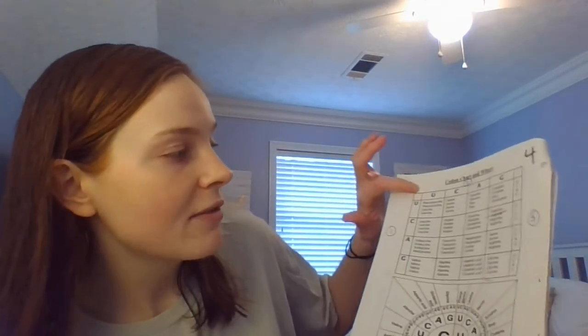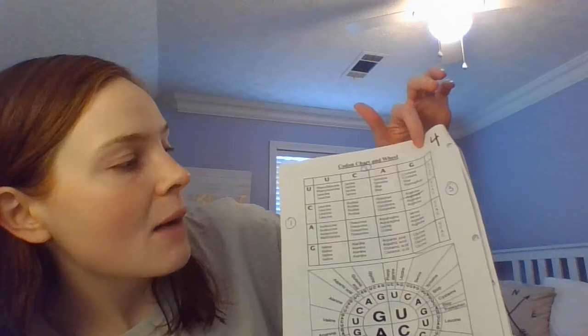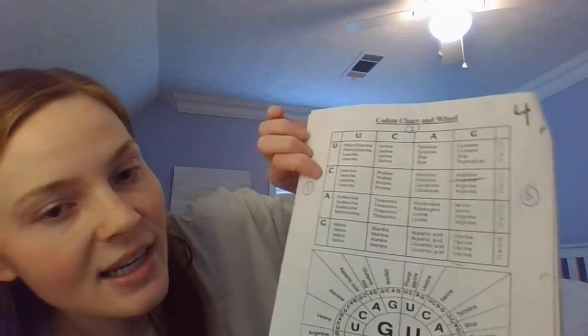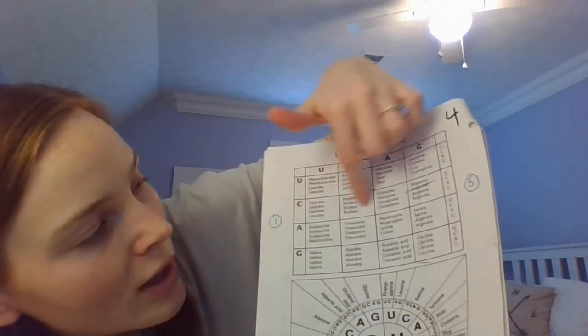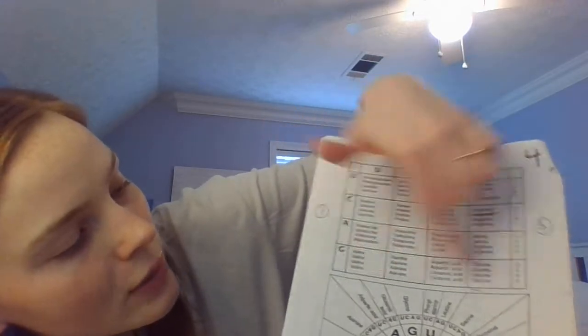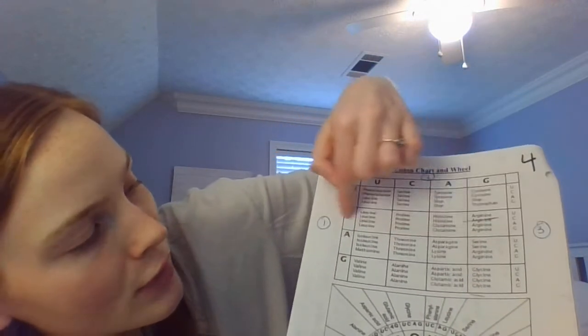If you are using the top chart, the first base of your codon you find on the left, the second base at the top, and the third base on the right. So let's say our codon on our mRNA is CUA. The first base of that codon is C. So you would come over to the first base and find C. That tells you it's somewhere in this row. We've eliminated the other rows.